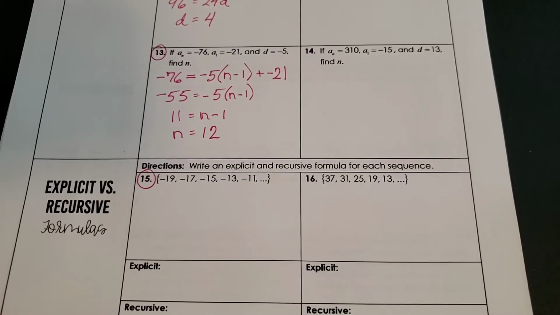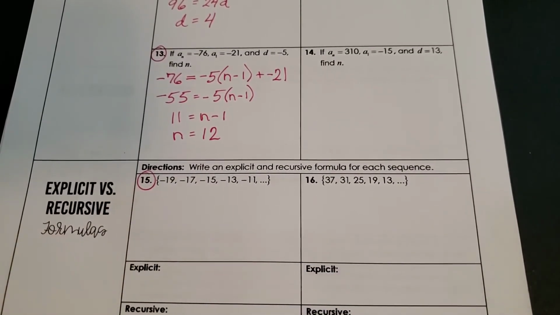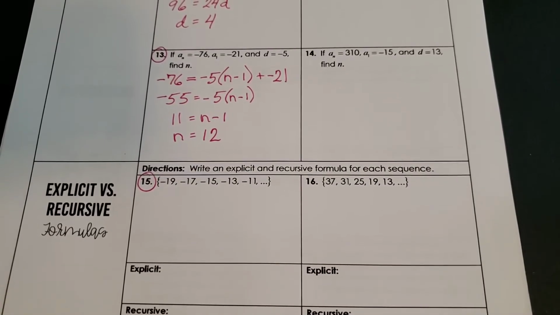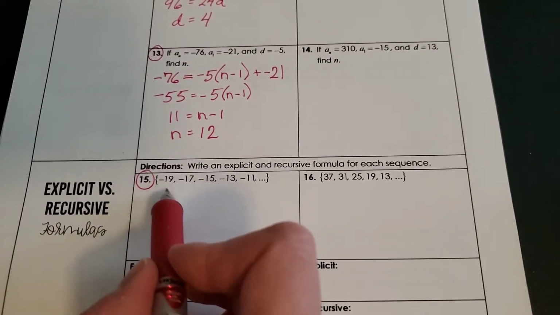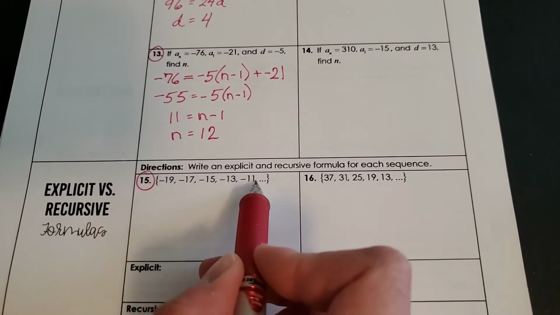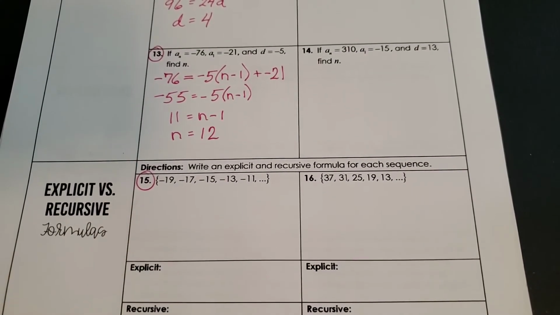Don't forget you can describe sequences and arithmetic sequences in particular with an explicit or a recursive formula. So if I'm looking for that common difference here, is it arithmetic? It certainly is. I'm adding 2 each time.